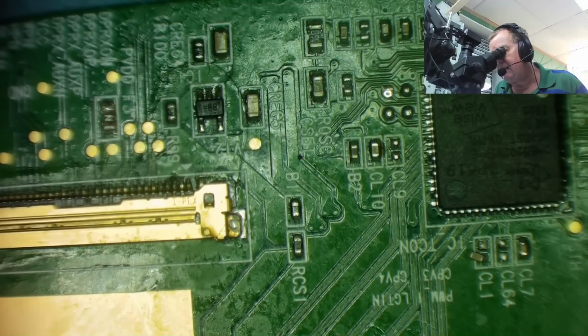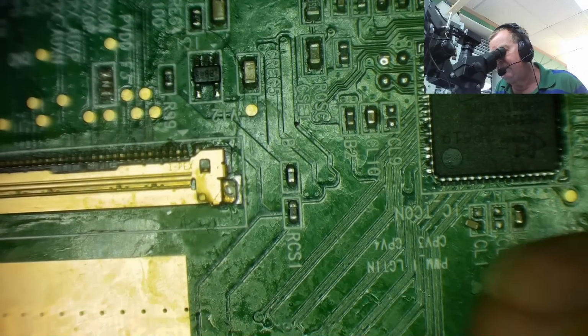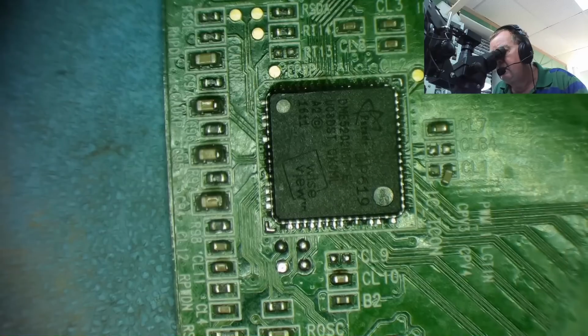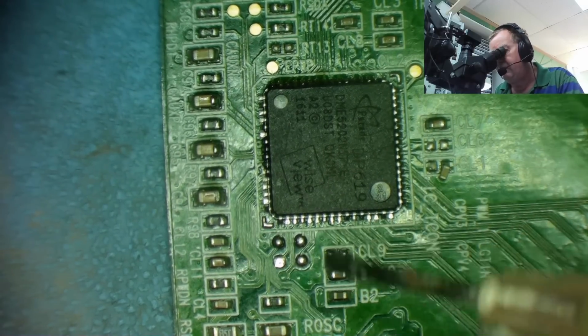So yeah, this top edge, this looks good. That edge looks good to me. Turn around. This one doesn't look quite so good, so let's have another go at that one, I think, before we reflow it.